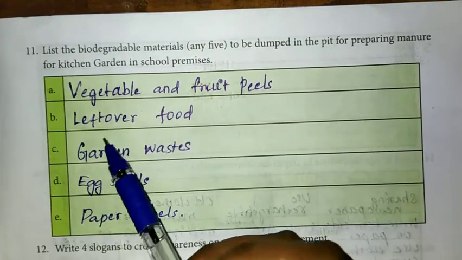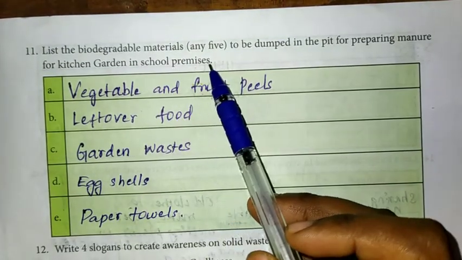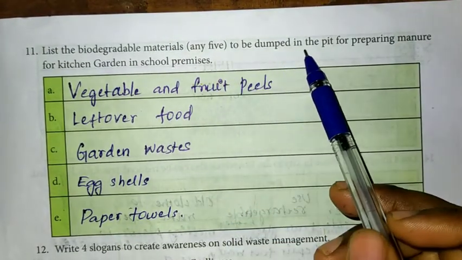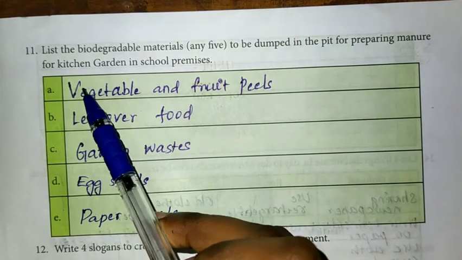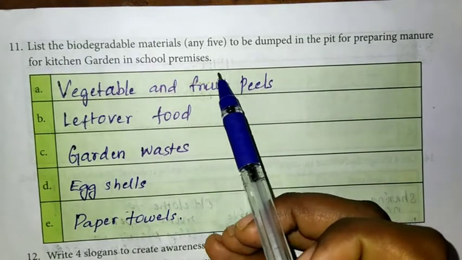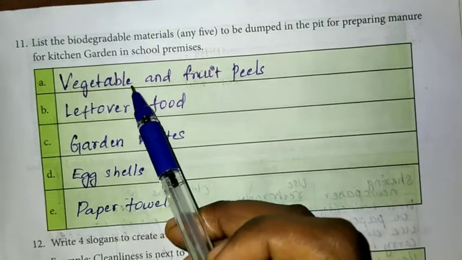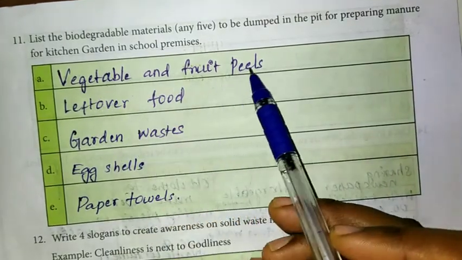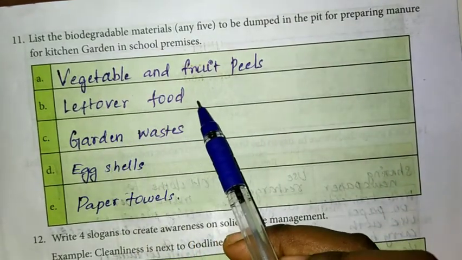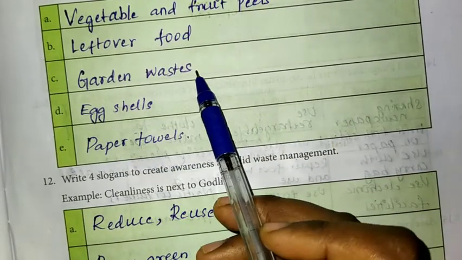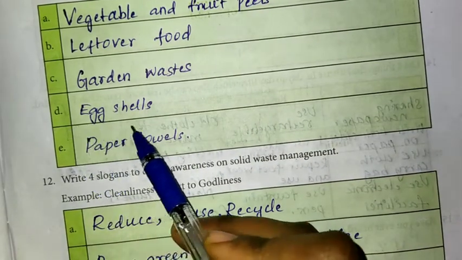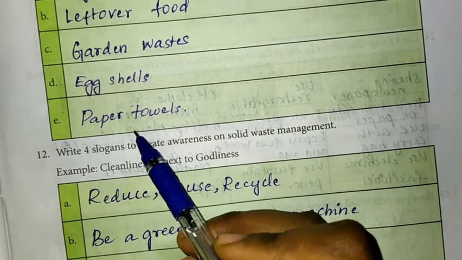11th question, list the biodegradable materials, any 5, to be dumped in the pit for preparing manure for kitchen garden in school premises. First is vegetable and fruit peels. Next, leftover food. C is garden waste. D is egg shells. And E is paper towels.